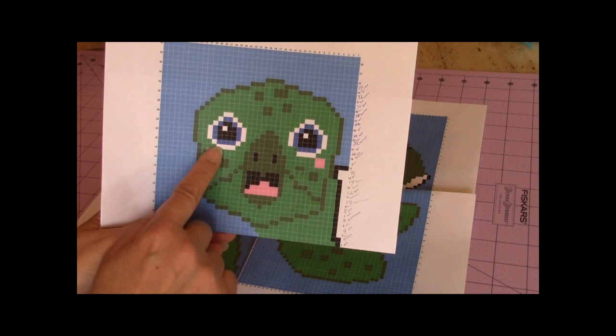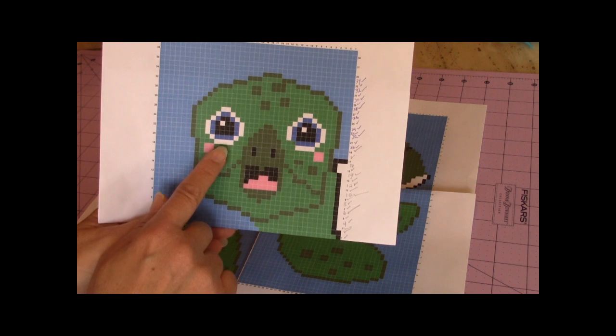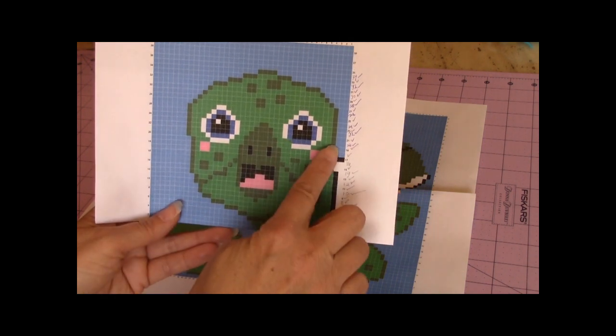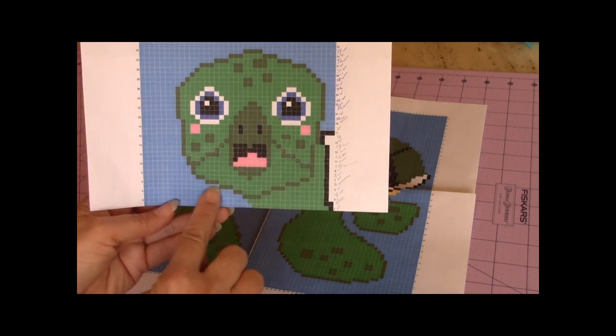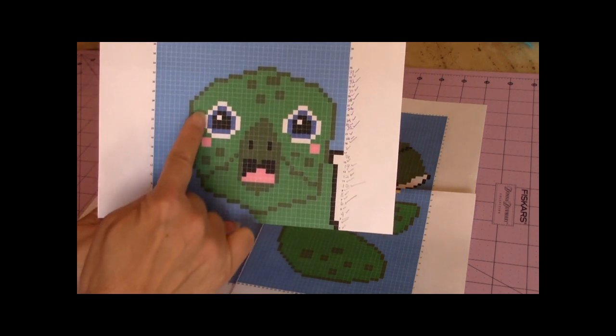And I really wanted this style of eyes. So I wasn't sure how it would turn out. At first I had a much larger head, and I didn't really like how it turned out, so I kind of went back to the drawing board and made it a little bit smaller.